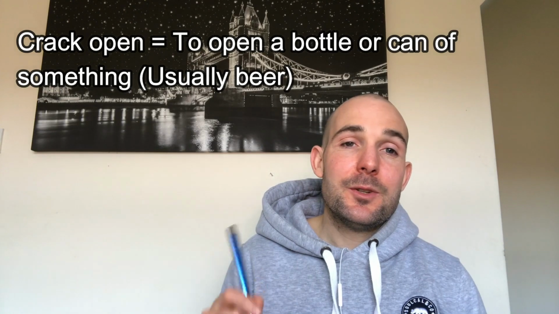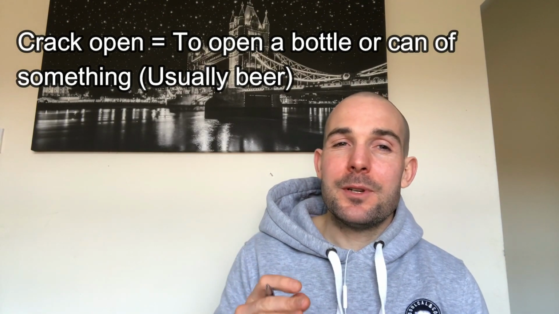Next one is crack open, which means usually with an alcoholic drink, but you can use it with any bottle or can of anything really. You can say, I'm going to crack open a cold one. A cold one is code for beer. So you'll often hear people say, I'm going to crack open a couple of cold ones. And it basically just means to open it.